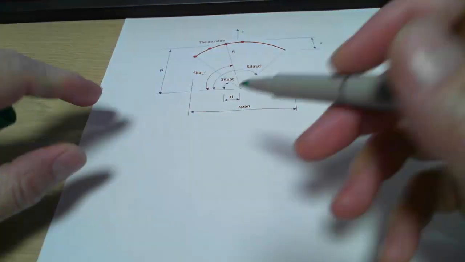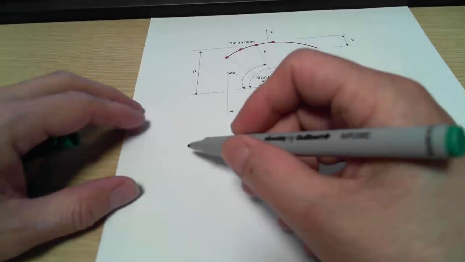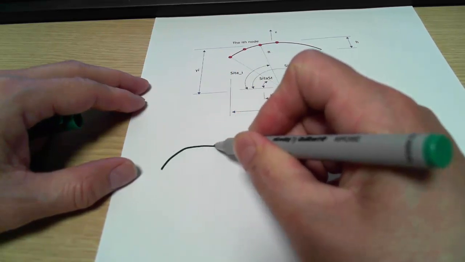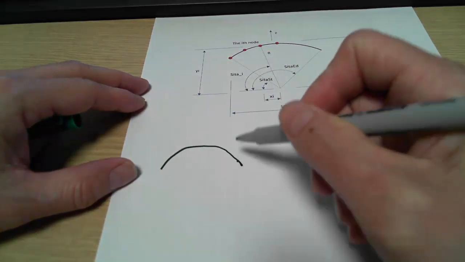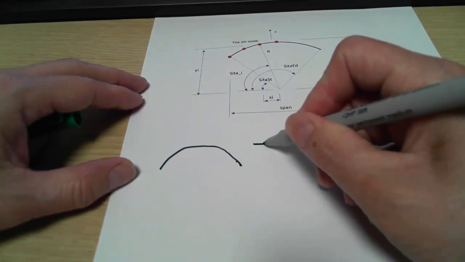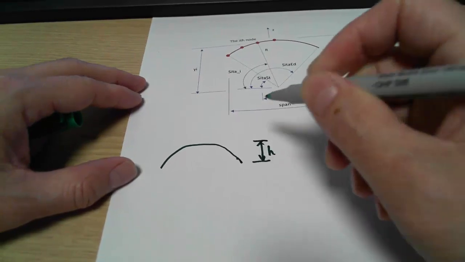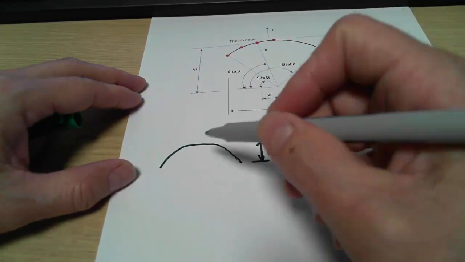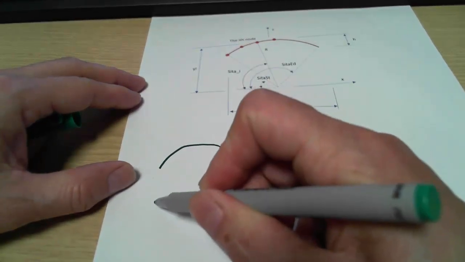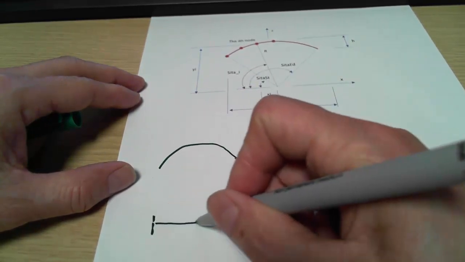So I will use a sketch to derive this equation for you here. You see you have an arch here, and we know the h here. We also have the span, which is from this point to this point.